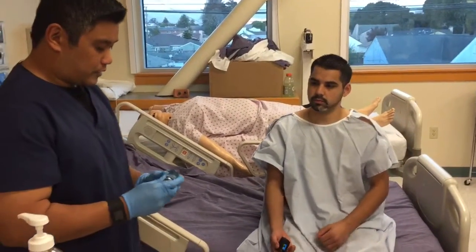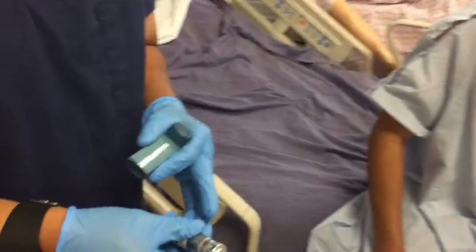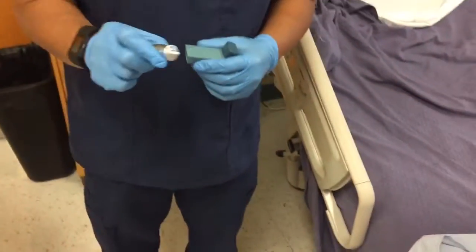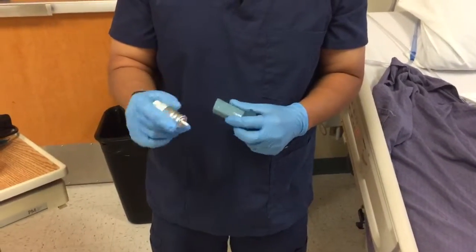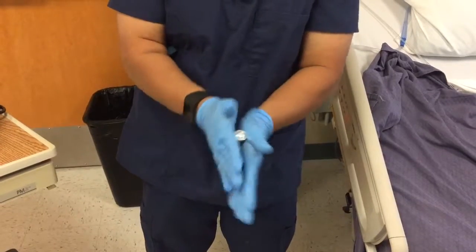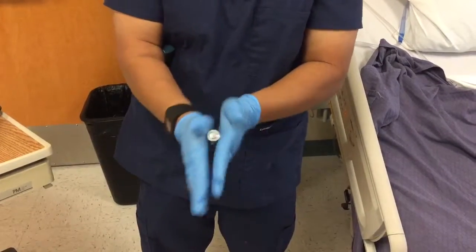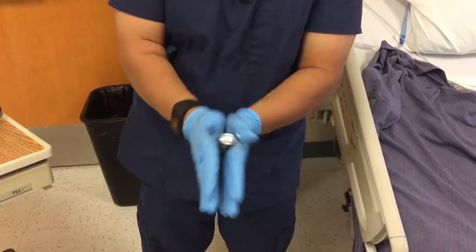So essentially how this works is we do have the canister, and within the canister is the propellant and the medication on the inside. Usually when it's first being used or been sitting around for a while, it's cold and needs to be warmed up. So typically you take it between your hands and just rub it, bring the temperature up a little bit, and wake up the medication within.